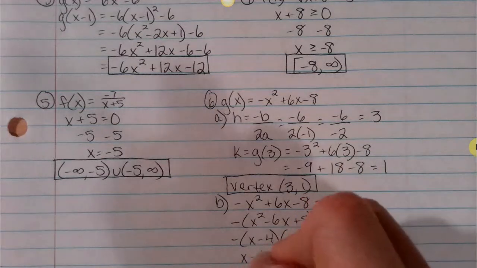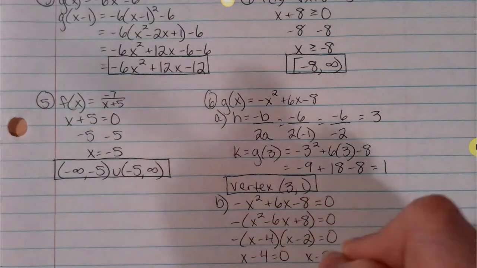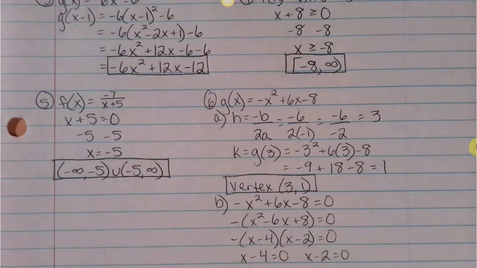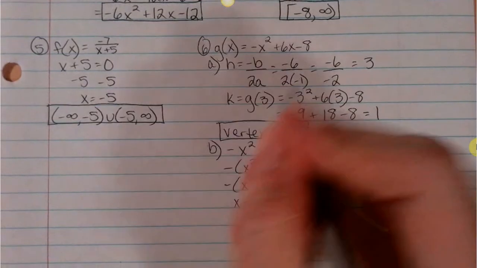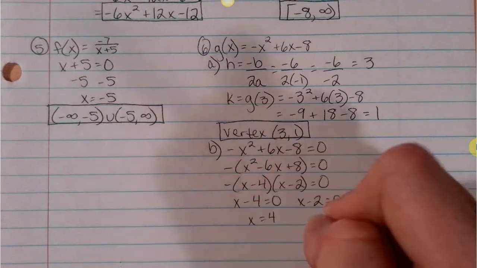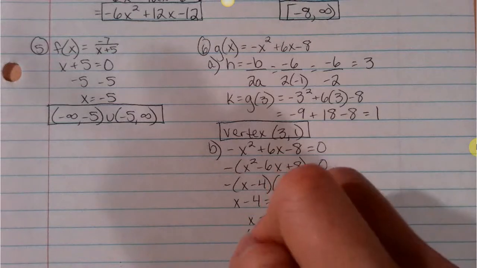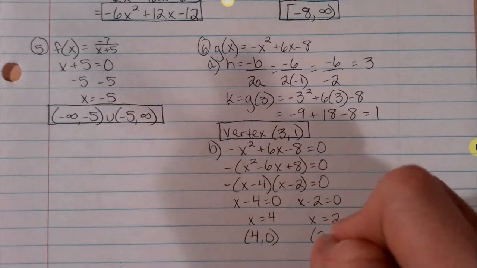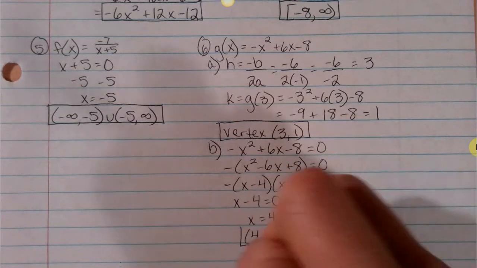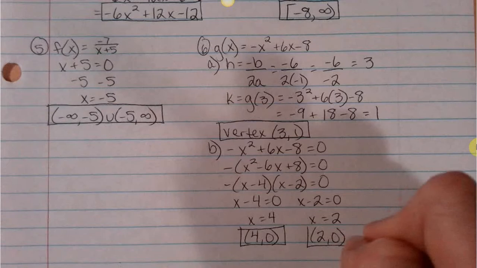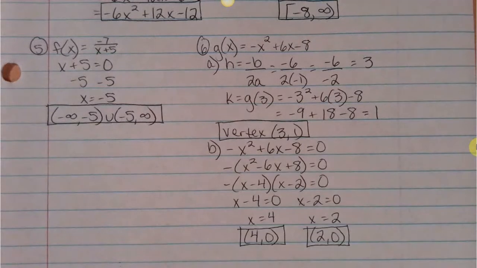And then setting each of those factors equal to 0 tells us that x equals 4 or x equals 2. Or as ordered pairs, 4, 0 and 2, 0 are where our x-intercepts are located.